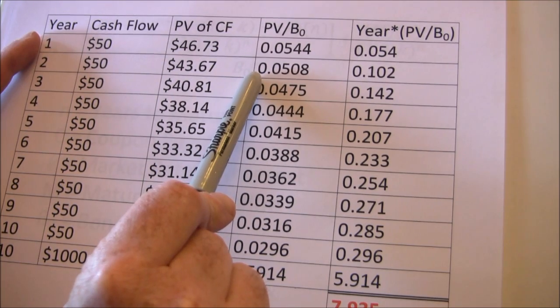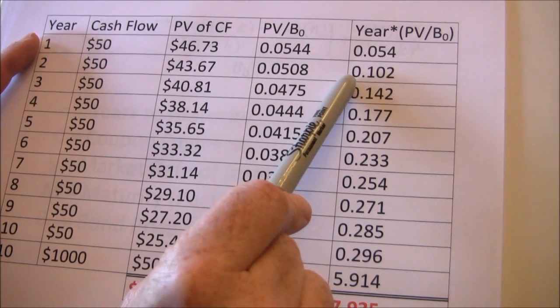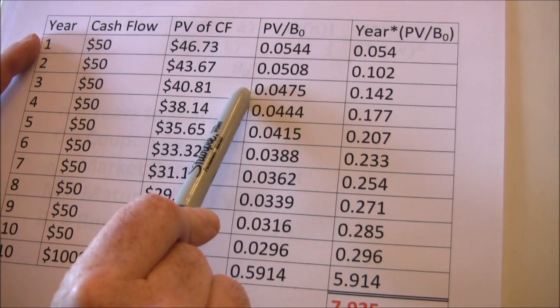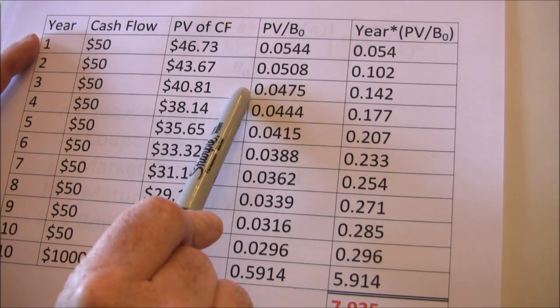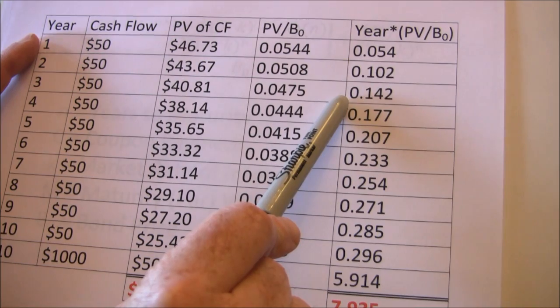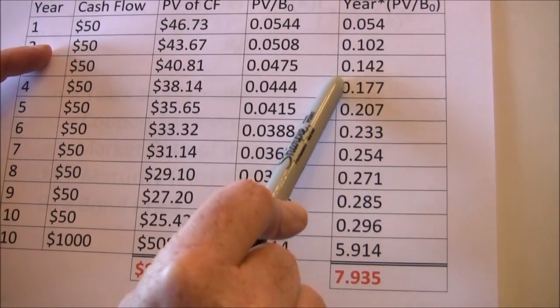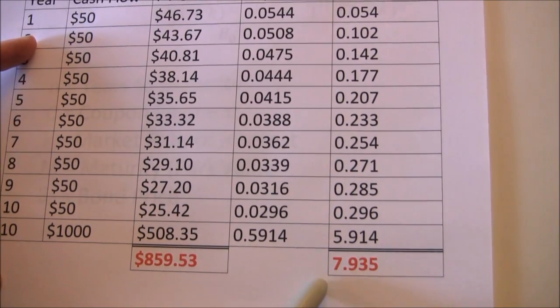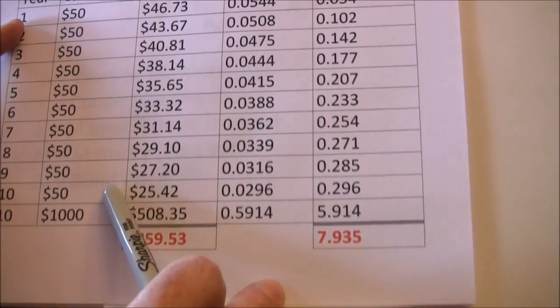Year 2, 0.0508 times 2 gives 0.102. Year 3, 0.0475 times 3 gives us 0.142. Keep going all the way down the list, add them up, and that's how we get our duration.